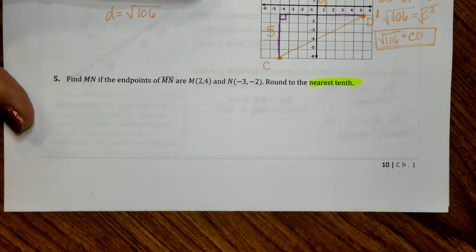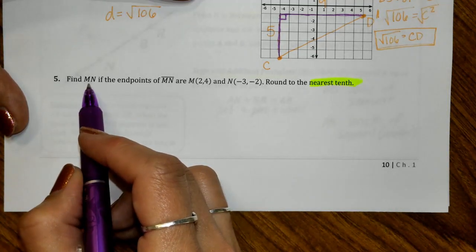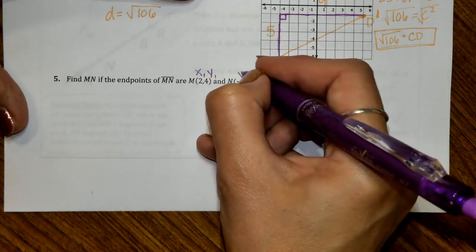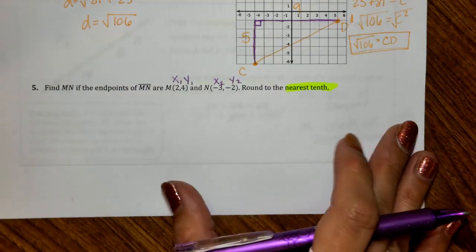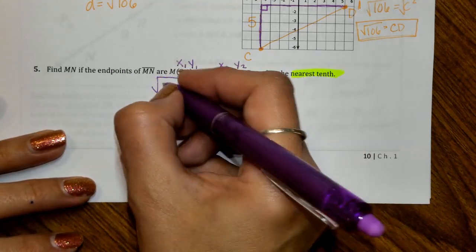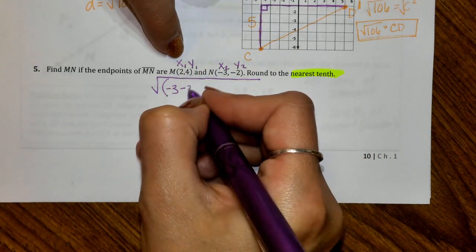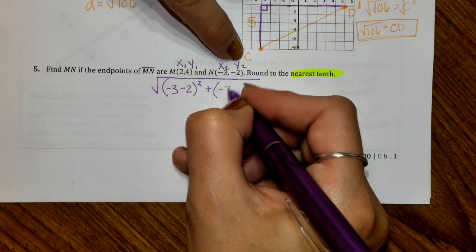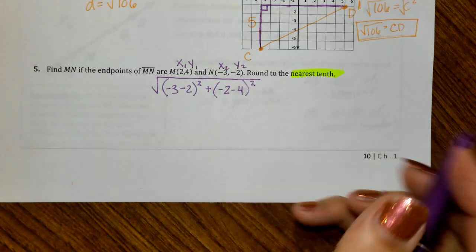All right, let's take a look here. If we're going to find the length of MN, the distance between M and N, with the endpoints, let's go ahead and start off with labeling X1, Y1, X2, Y2. So we can plug this into our distance formula that we have at the very, very top here or on your formula chart. All right, we start off with our radical sign. We want x2, -3, minus x1, 2, close the parentheses and square, plus y2, open those parentheses, -2, minus y1, 4, close parentheses and square.